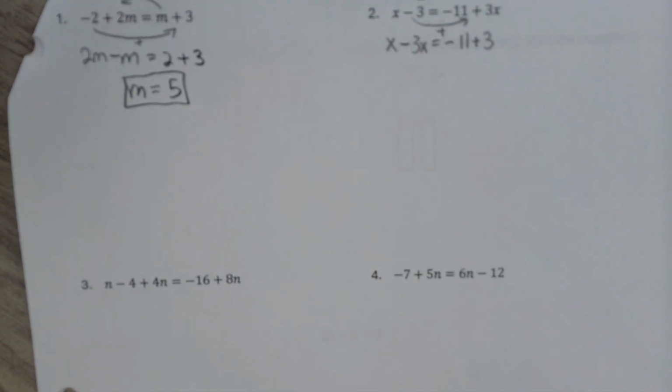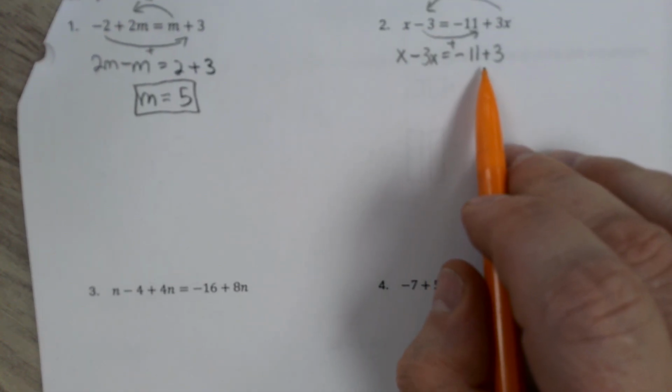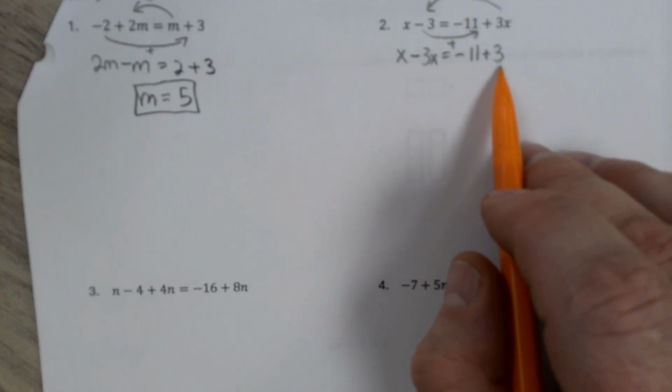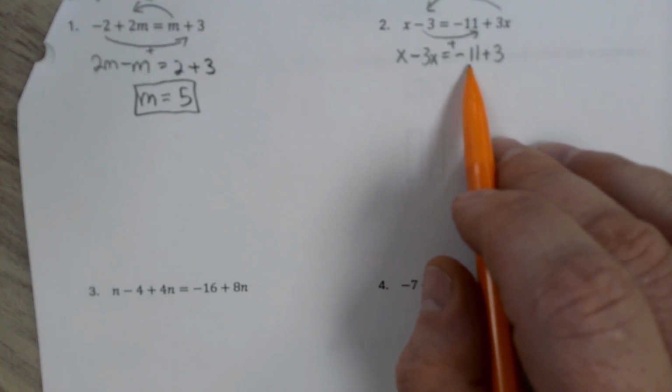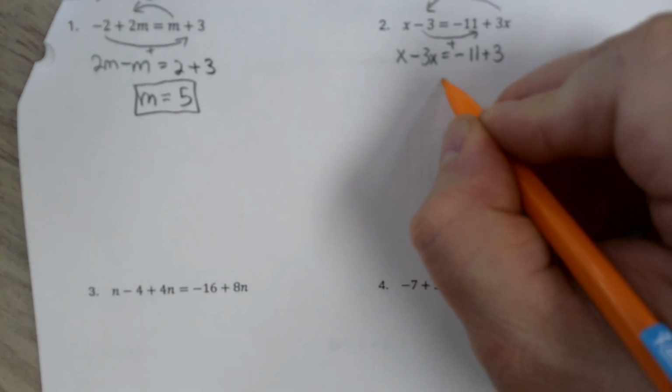Now in each side we have a war. On this one, who's going to win? Well, the negatives are, because there are 11 negatives, there's only 3 positives. So negatives have clearly a bigger army. So if I do negative 11 and 3, that will give me a negative 8.